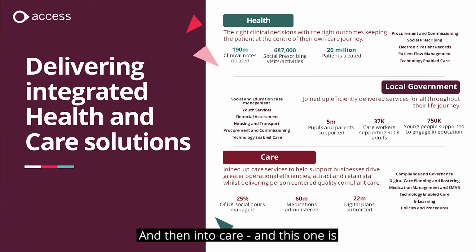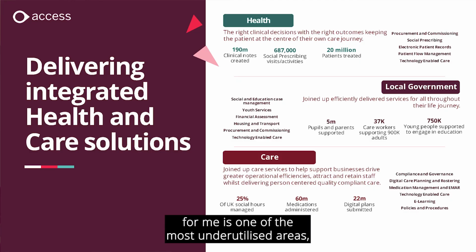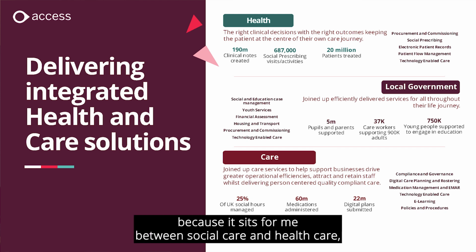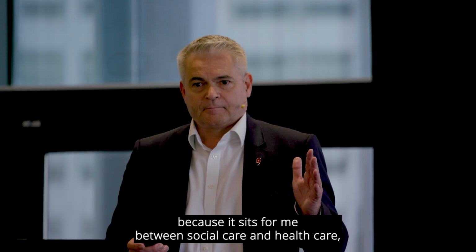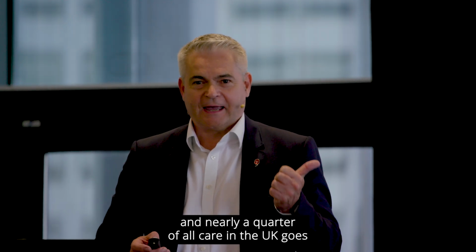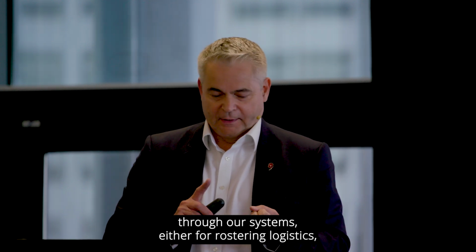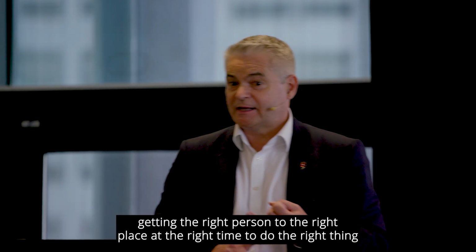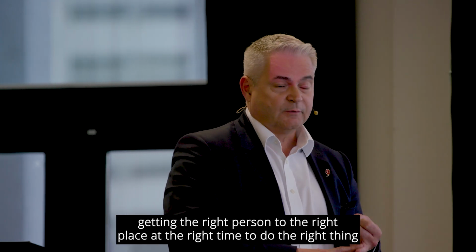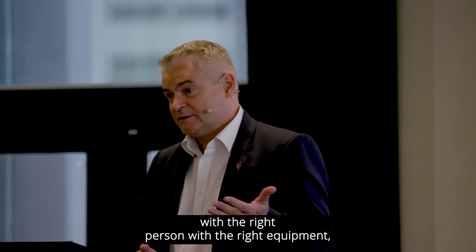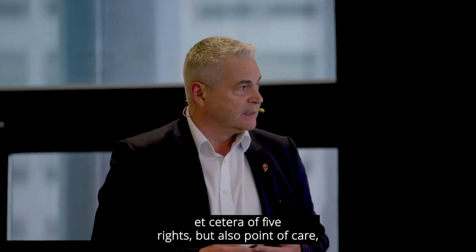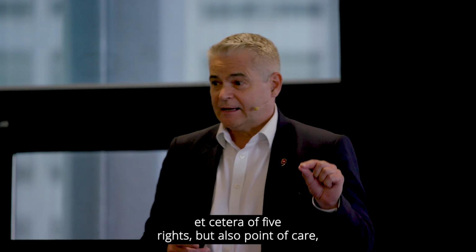And then into care. And this for me is one of the most underutilized areas because it sits for me between social care and healthcare. And nearly a quarter of all care in the UK goes through our systems, either for rostering, logistics, getting the right person to the right place at the right time to do the right thing with the right person with the right equipment, et cetera, the 5 rights. But also point of care.